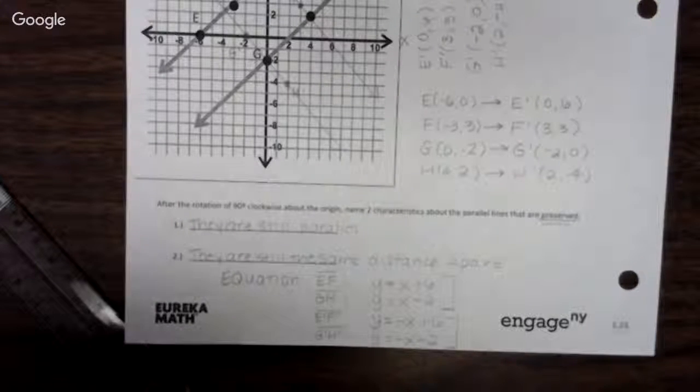All right, I'd like you to try the homework set for this lesson, and we will go over that in class tomorrow.